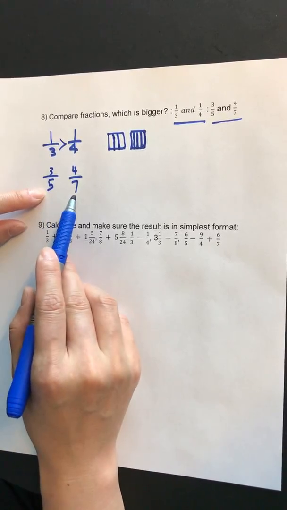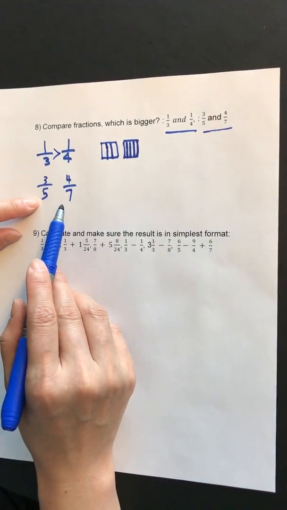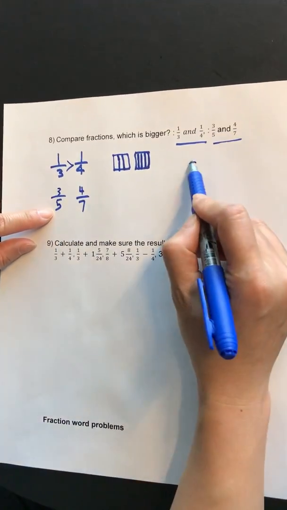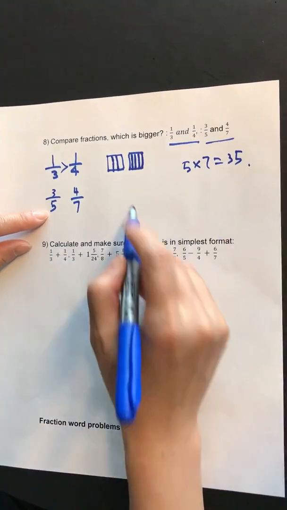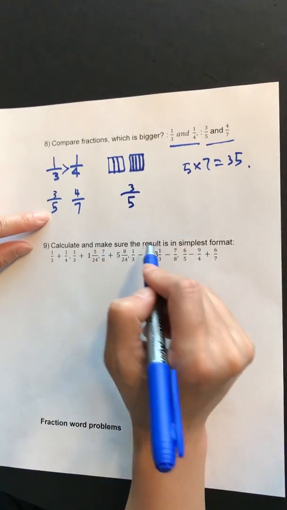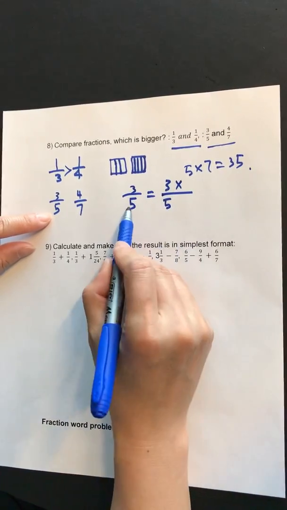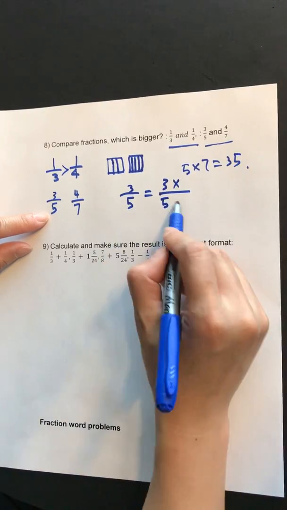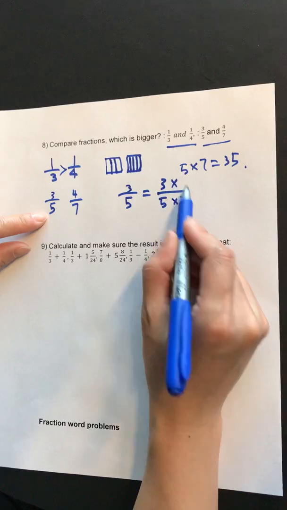So what is the least number that can be divided by both 5 and 7? Both 5 and 7 are prime numbers, so the product of the two can be divided by both numbers. The product is 5 multiplied by 7, which is 35. So now we have to change both fractions. So 3/5, how do we change this one to 35? We multiply by 7, so we have to multiply 7 to the top and the bottom.